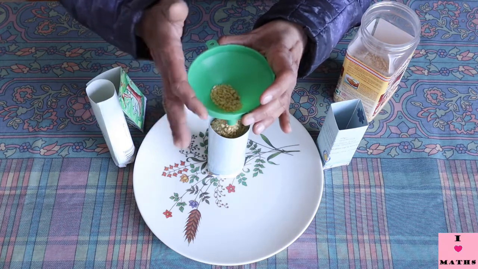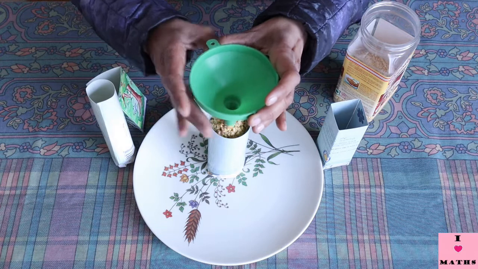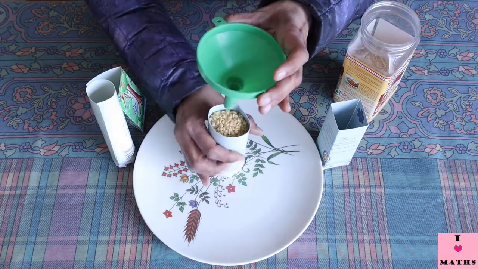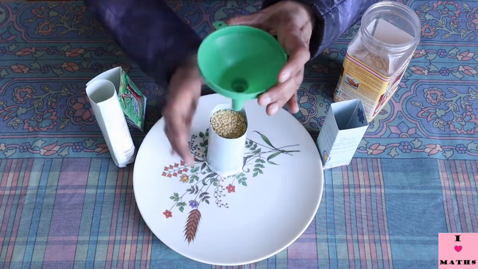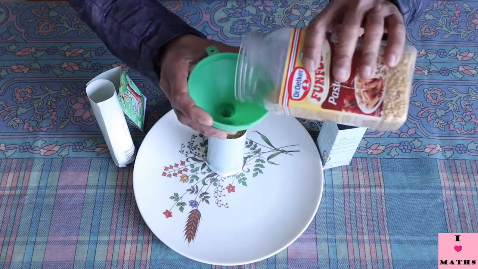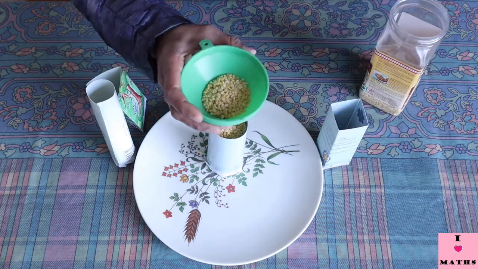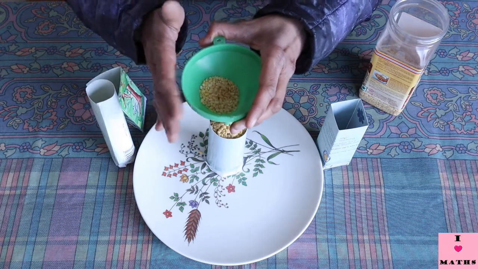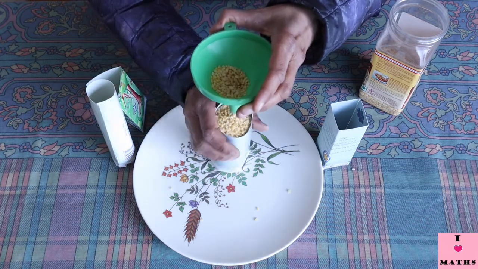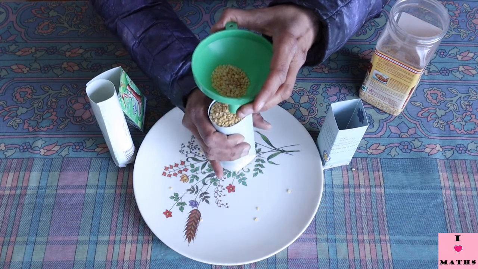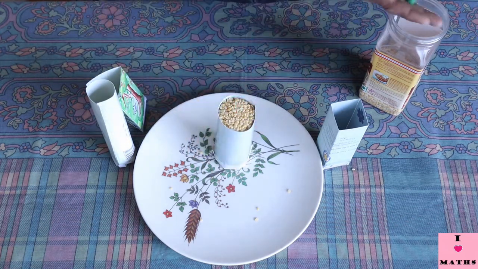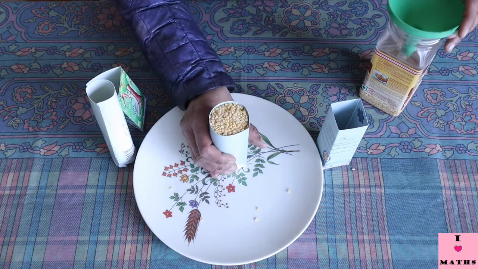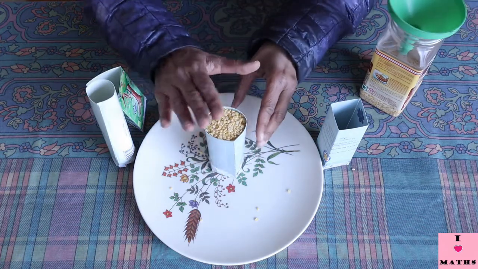This will also give us a fair idea. I will tap it nicely so that I come to know how much dal. Now children, you can see that this is full of dal.